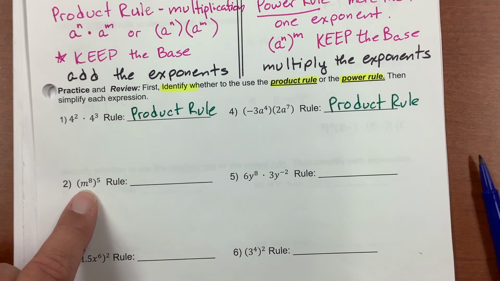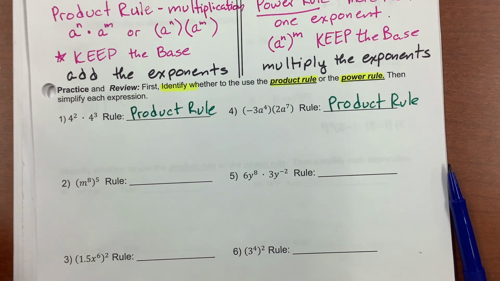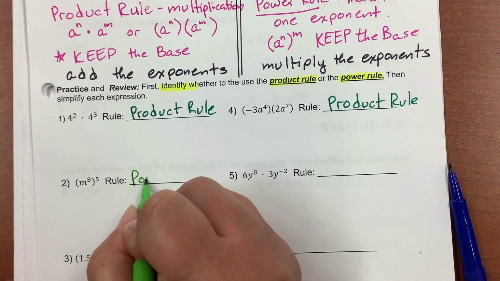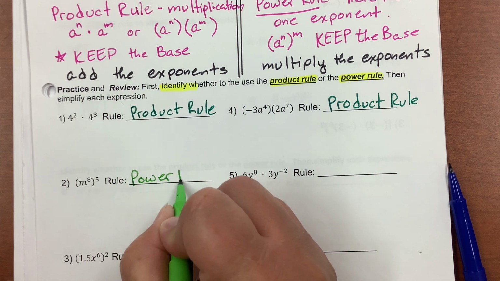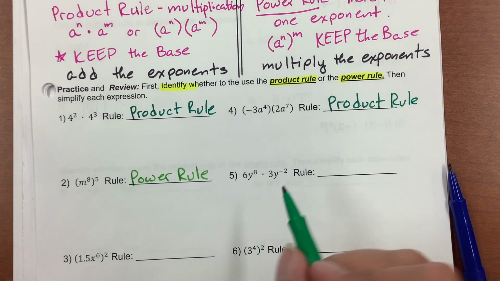Down here, I have a base with 2 exponents. What was that? That is the power rule. So I'm going to write power rule on my rule line. Here we go. Power rule. I realize I just picked up a different green pen. That's okay. Here we go.